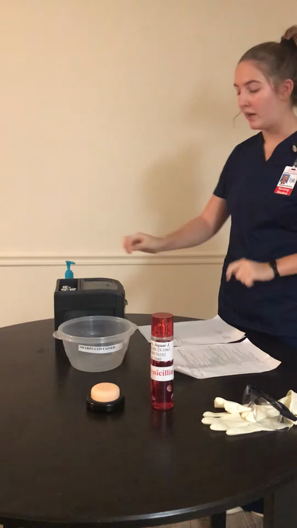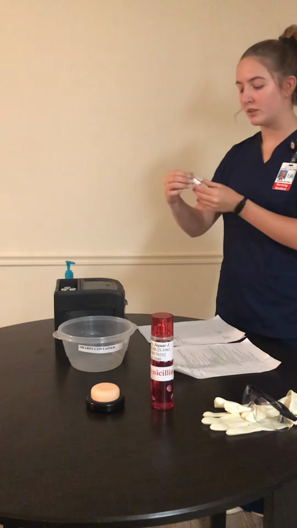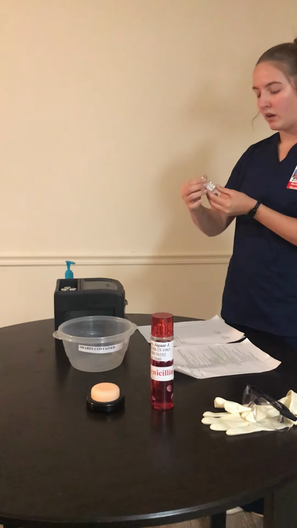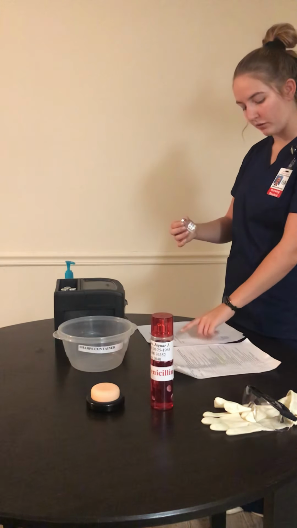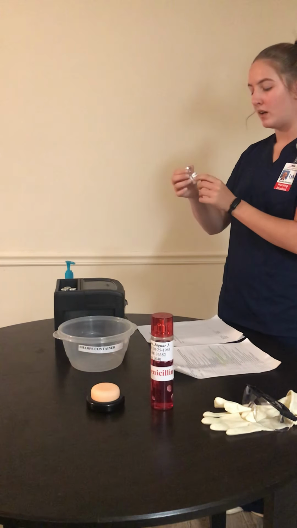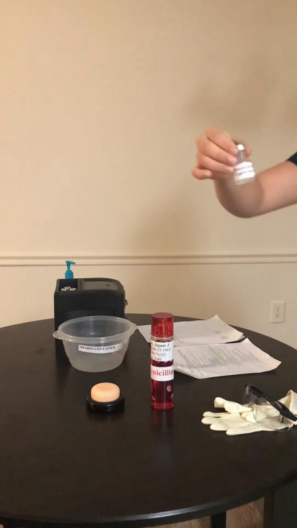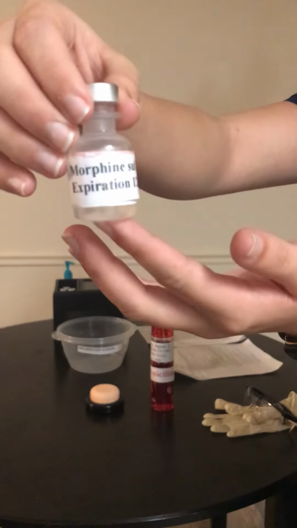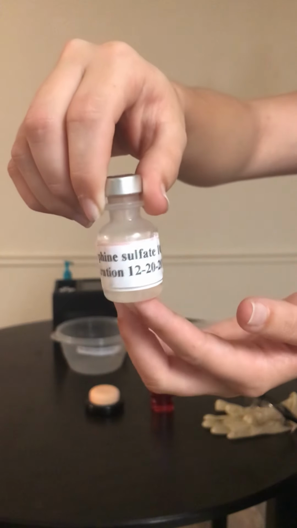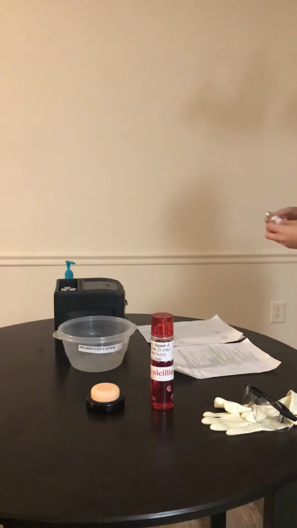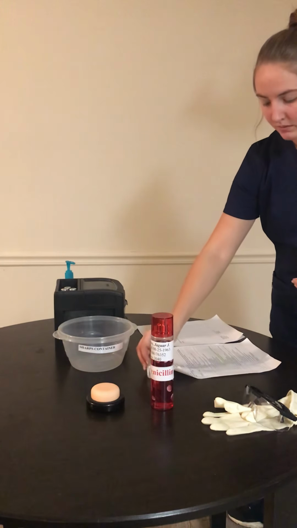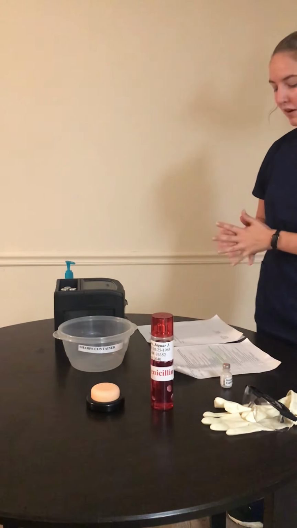After I perform hand hygiene, I'm going to select my correct medication, which should be morphine sulfate and morphine sulfate. The expiration date is 12/20/2020. So it is good, and that is my right medication. I will then proceed to do my 5 rights again.